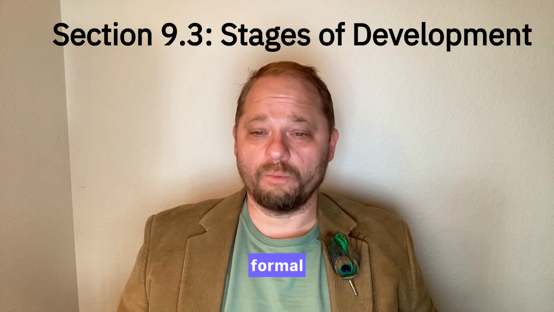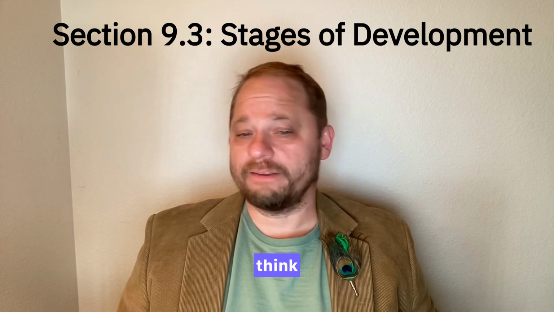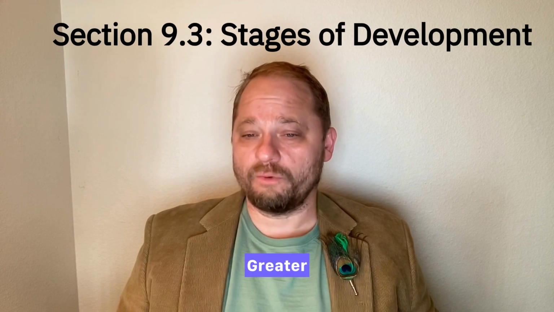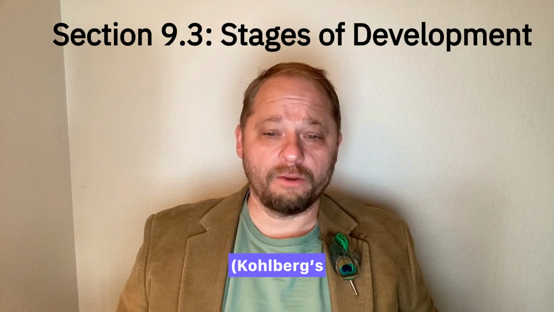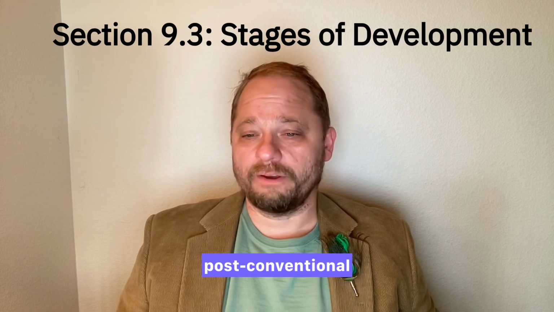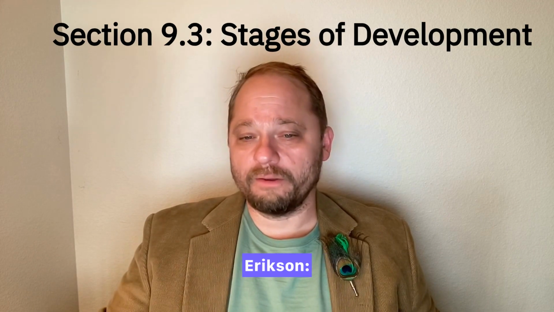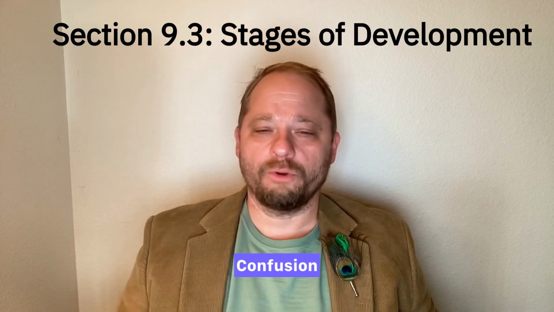Cognitive: Piaget's formal operational stage, ability to think abstractly and hypothetically. Greater capacity for moral reasoning, Kohlberg's conventional and post-conventional levels. Psychosocial, Erikson: identity versus role confusion.